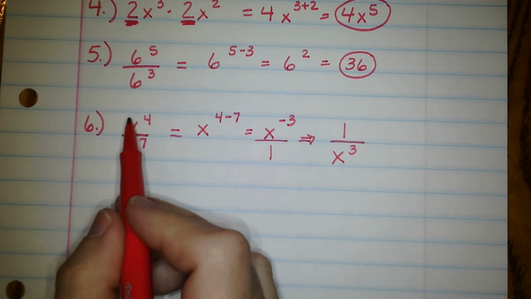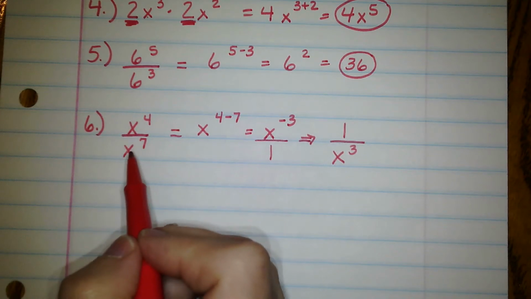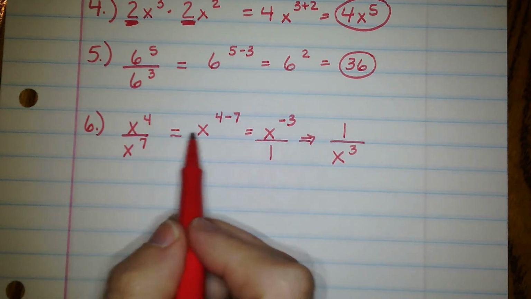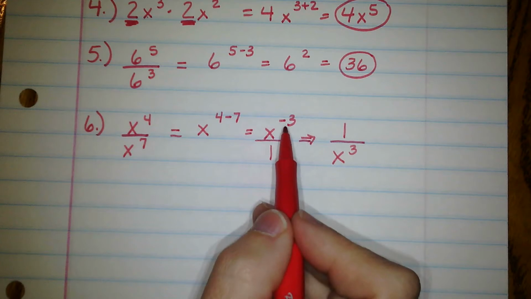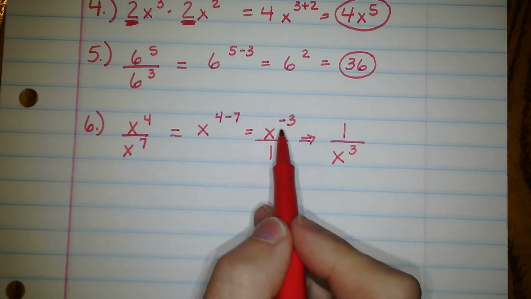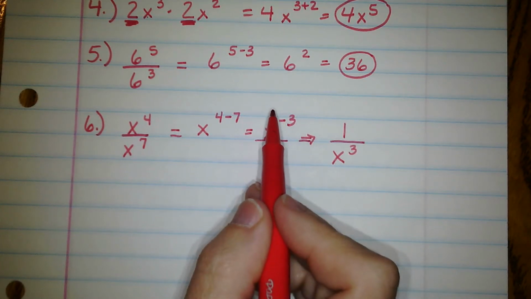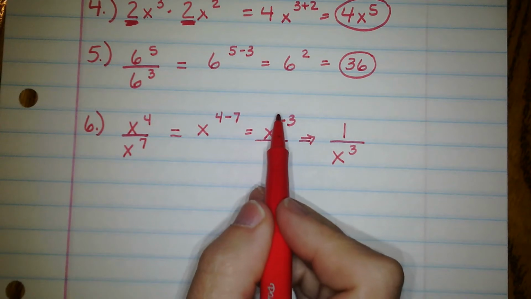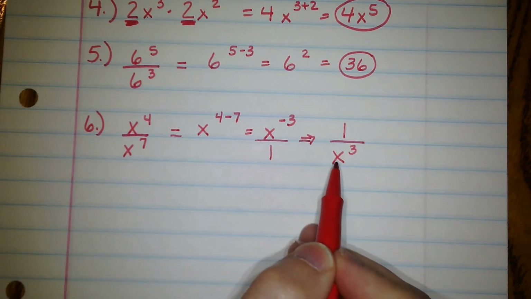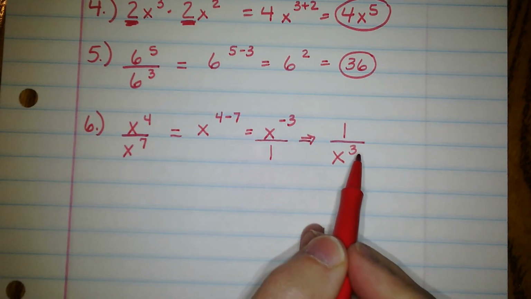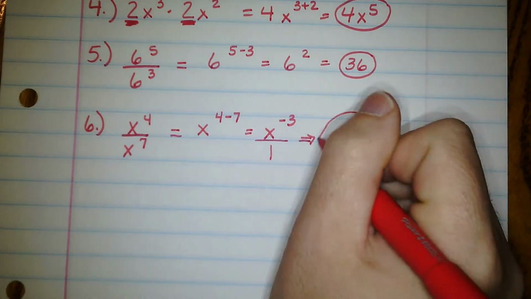So again, same base, you're going to subtract your exponents. That leads you to a negative exponent. And then to deal with a negative exponent, you're literally going to switch positions. So if you're in a numerator, you're going to go into the denominator with a positive exponent. And this is your final answer.